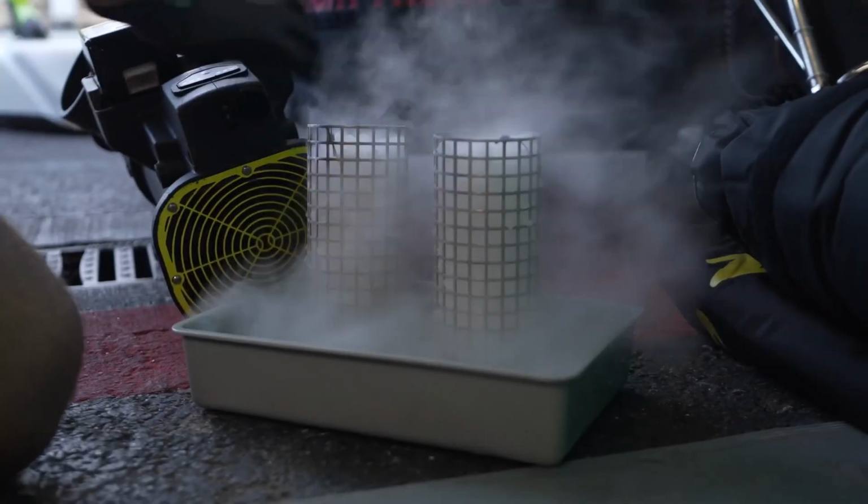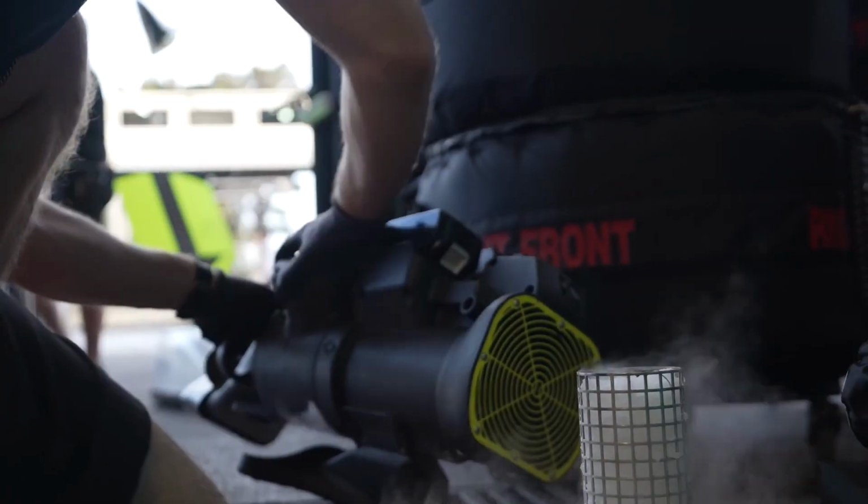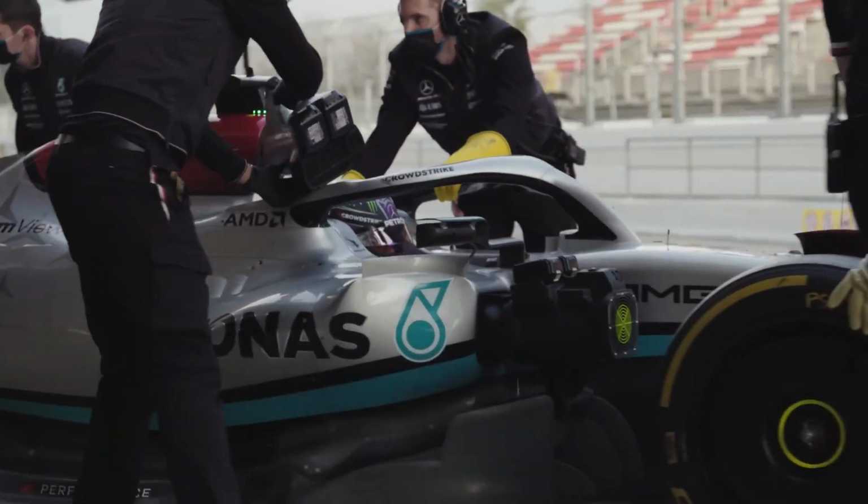Other places that can be tricky, for example, in Mexico, where we're at high altitude, which means we've got very low air density. There's a lot of things that we have to think about in relation to that. One of them is the overall cooling of the car. We just don't have as much mass flow going through the radiators and the brake ducts, and so we need to really think carefully about cooling.